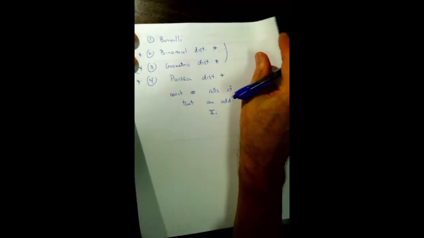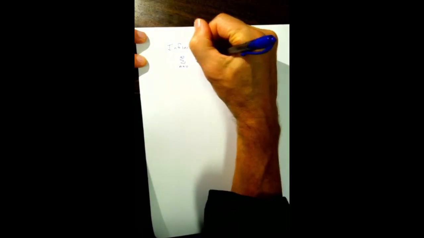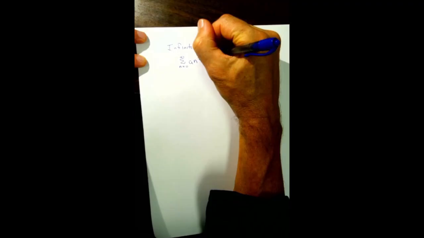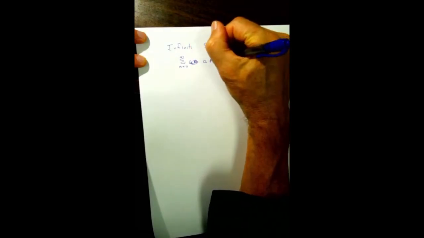And finally, the last thing I want to say is you should recognize that we are now dealing with infinite series. So things that, for example, look like that are going to be important. We're going to see these kind of things. So this is called a geometric series.